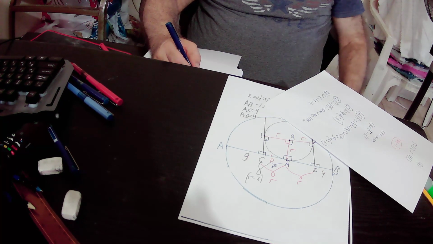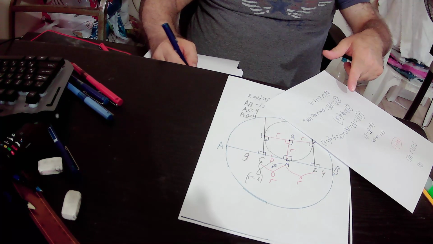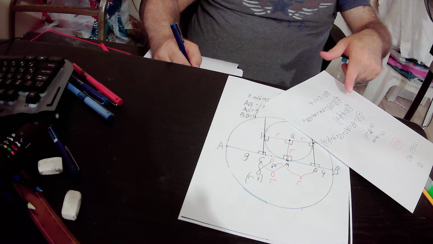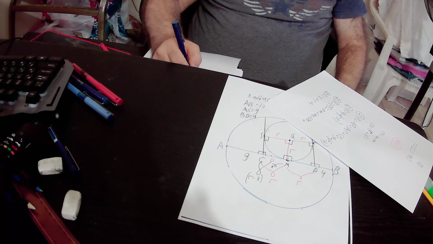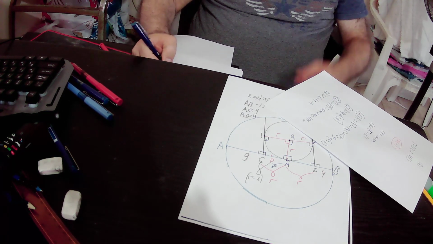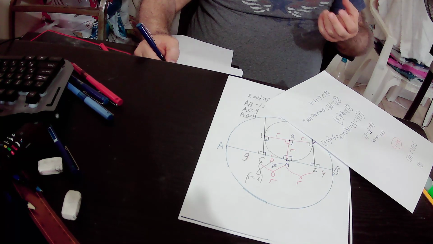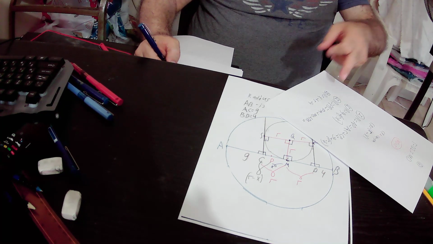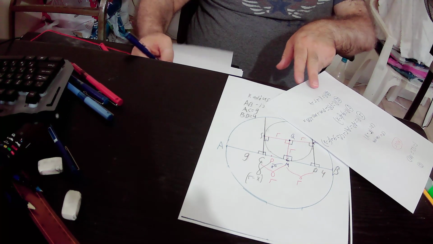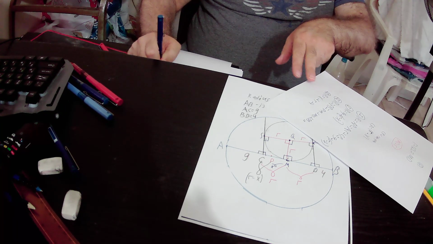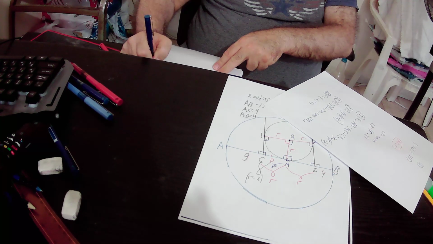that the radius of the circle according to equation number 1 is 9 plus small r minus x, and according to expression number 2 and equation number 2, the radius of the big circle equals x plus small r plus 4.